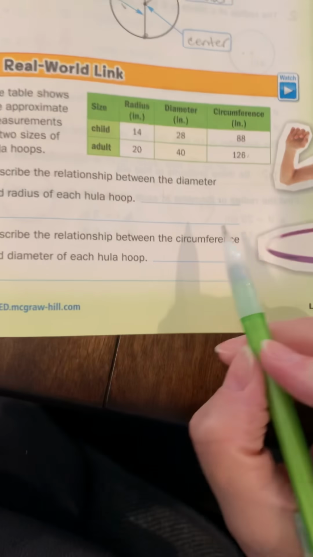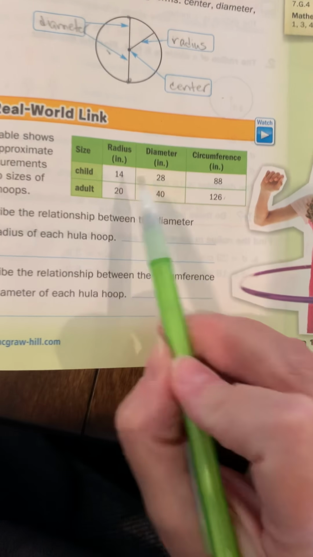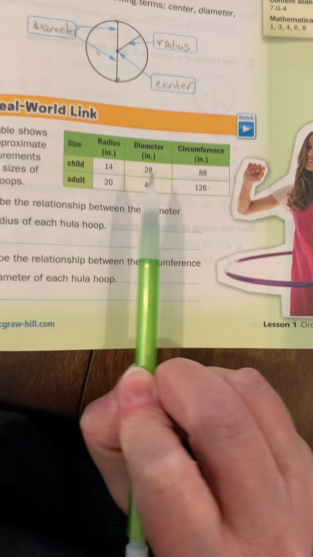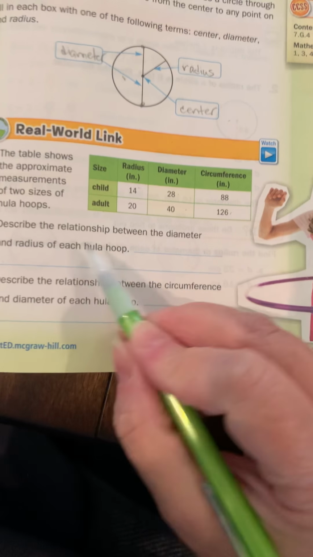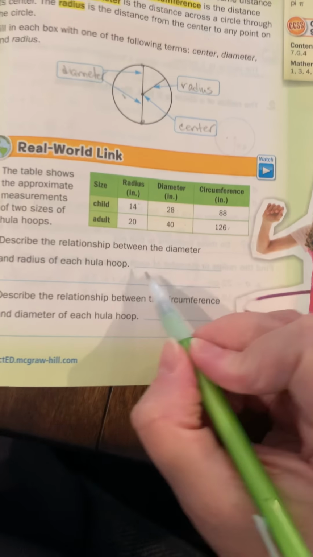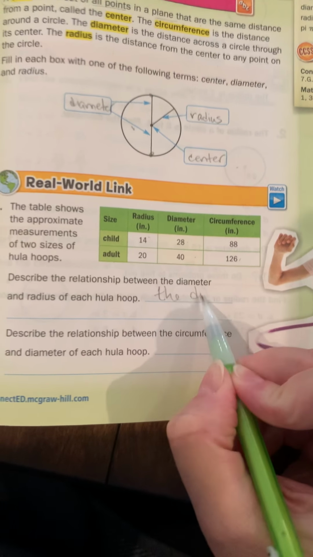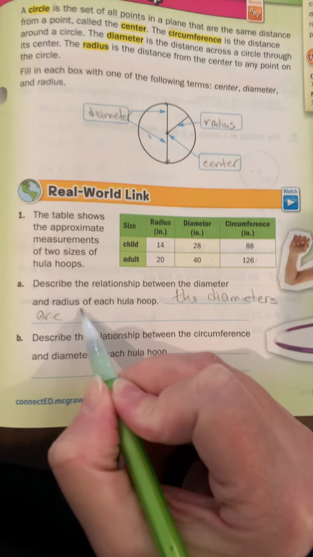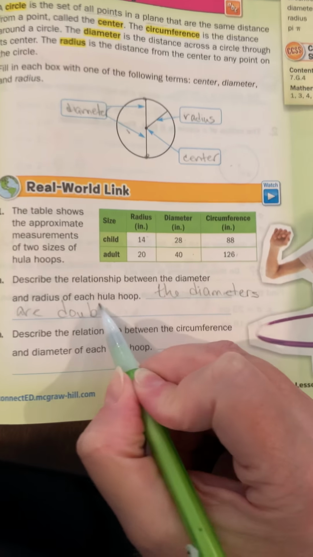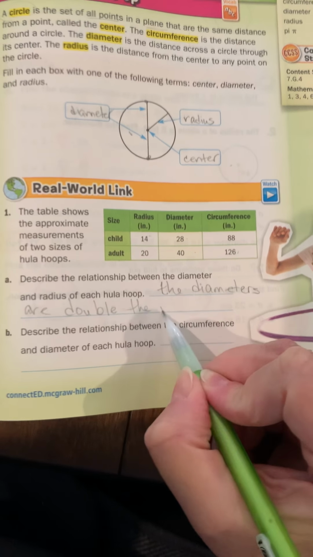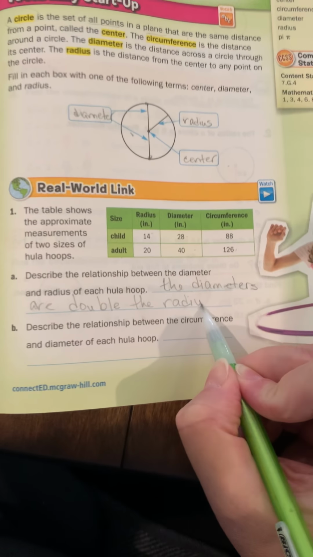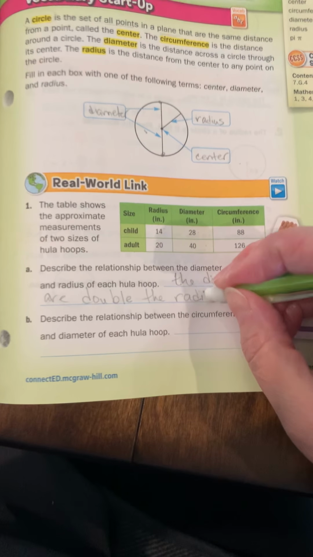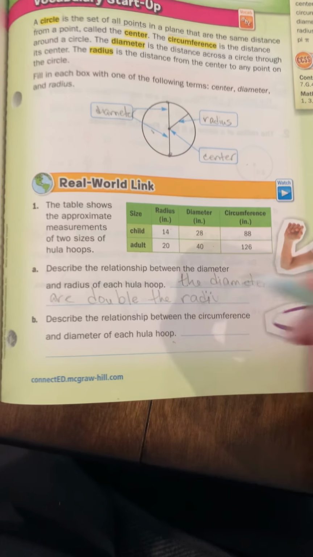Then down here for the table, you had to fill in some information, and if you compared these for the two different size hula hoops, you could see the comparison between radius and diameter. It says describe the relationship between the diameter and the radius. The diameters are double, or 2 times longer, than the radii, which is the plural, because it's talking about both of them.